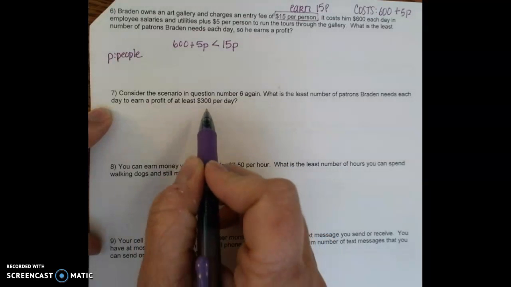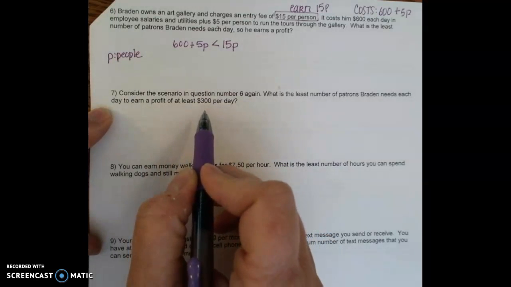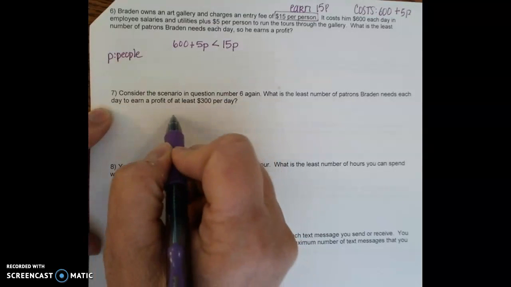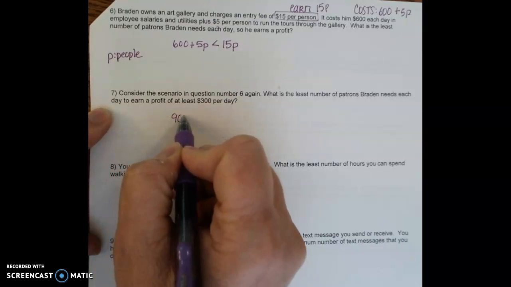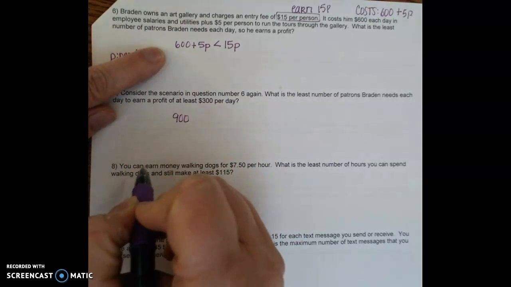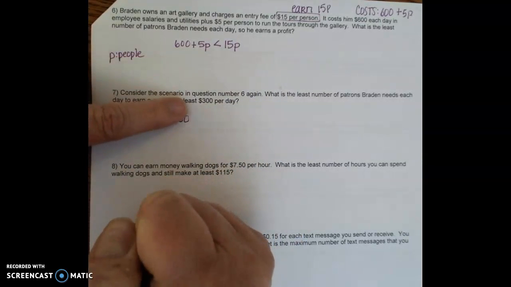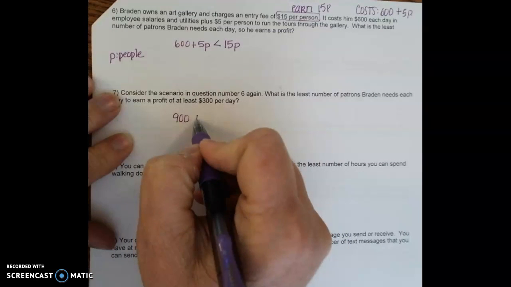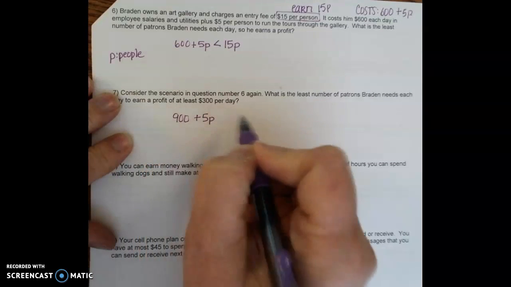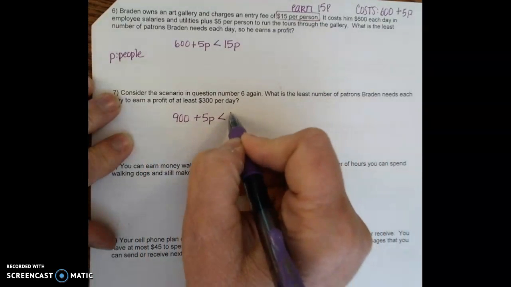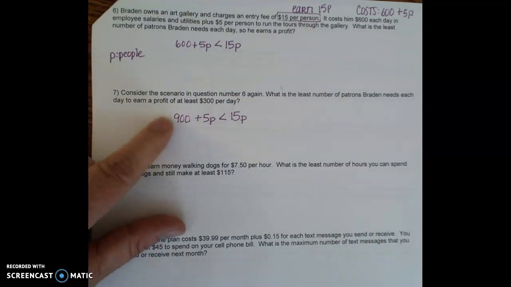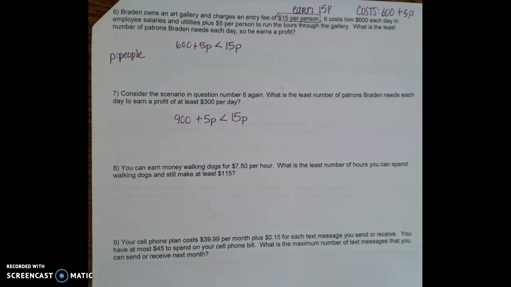So where we can put this in is instead of it being $600 a day in cost, I'm going to say it's $900 a day, which is the $600 from here plus the added $300 that I want to make sure I get. And then it's still $5 per person. And all of that, I'm going to say, needs to be less than the $15 per person. And that way, this builds my $300 profit in.